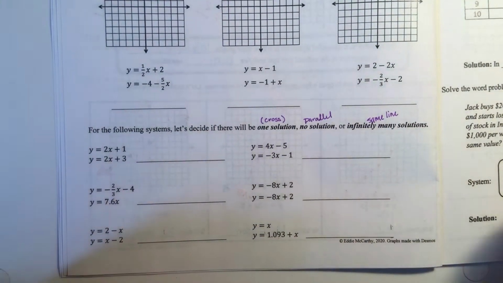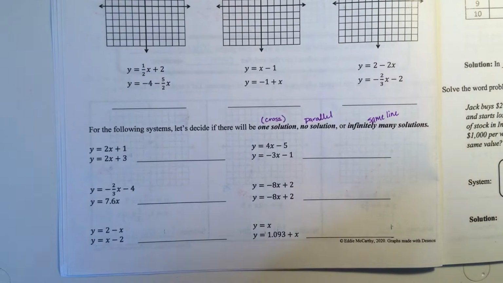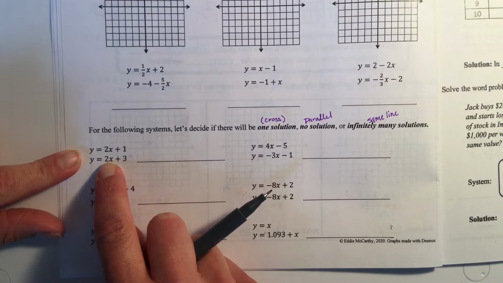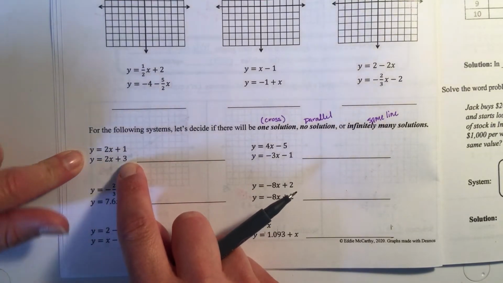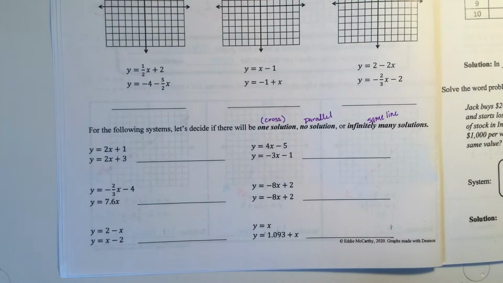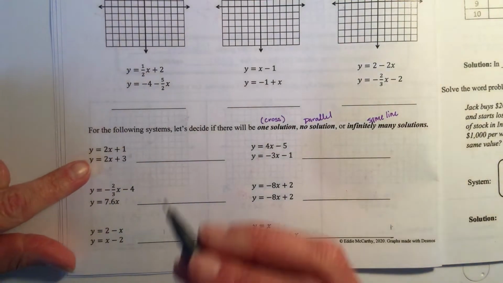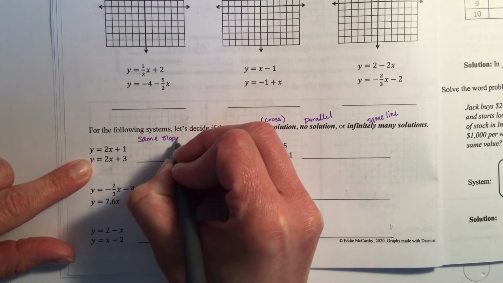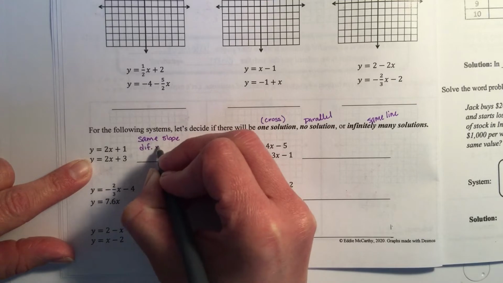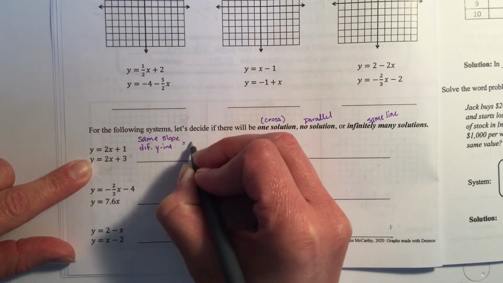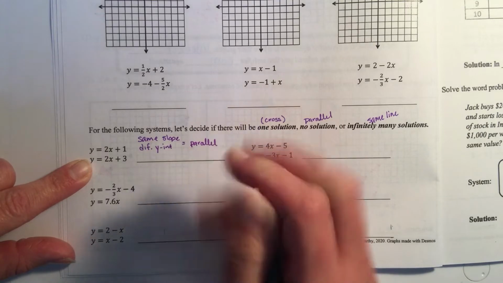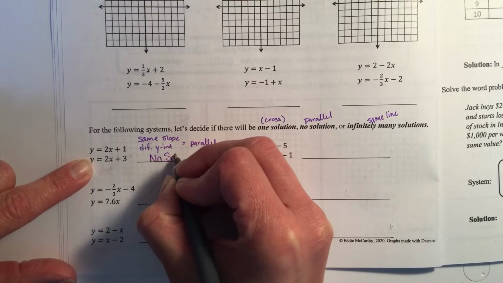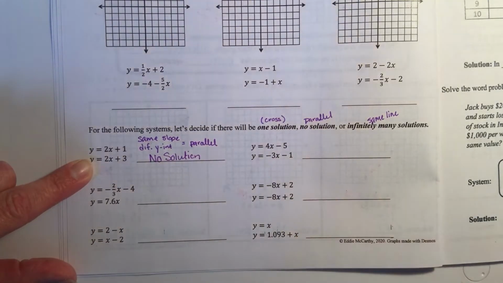Okay. So what we're going to be looking for is basically their slopes, okay, and their y-intercepts. So if the slopes are the same, but the y-intercepts are different, that tells us that this is going to be 2 parallel lines. Okay, so let's make a note of that. Same slope, different y-intercept equals parallel. And you don't have to do this every time, but this is good for our notes. So this means no solution because they will never cross.